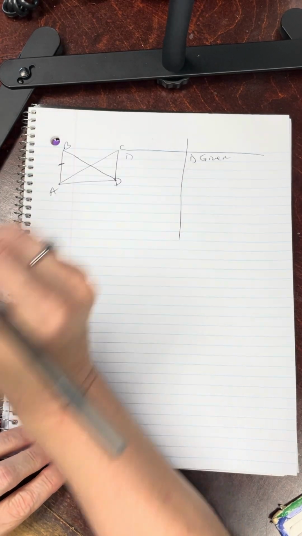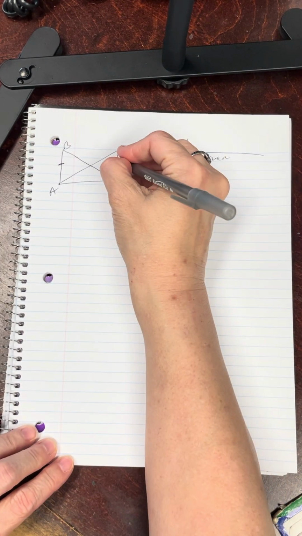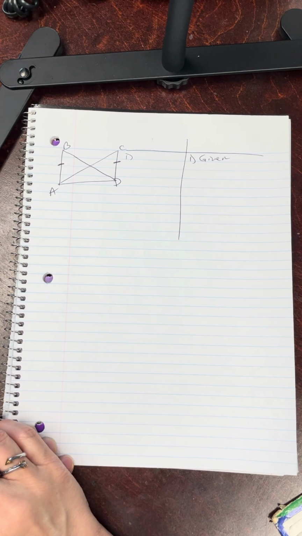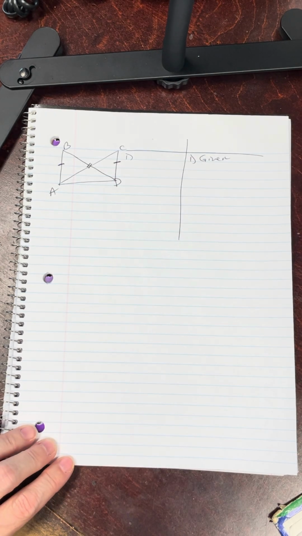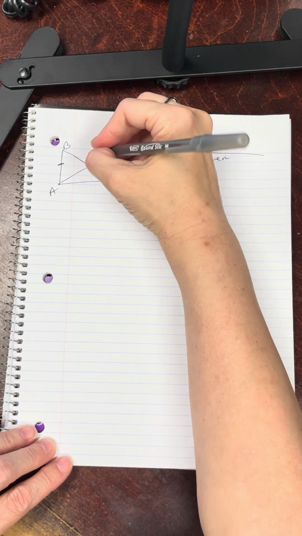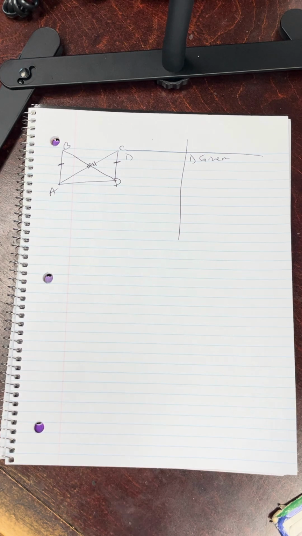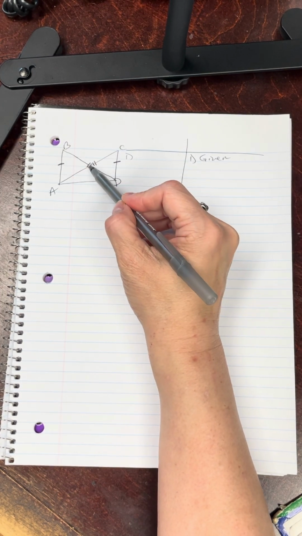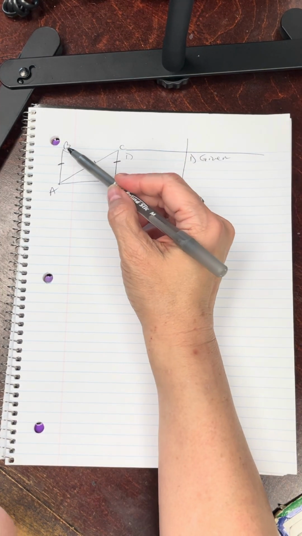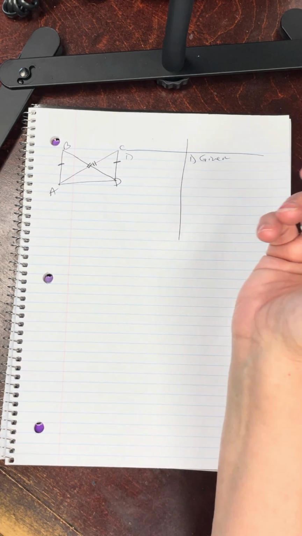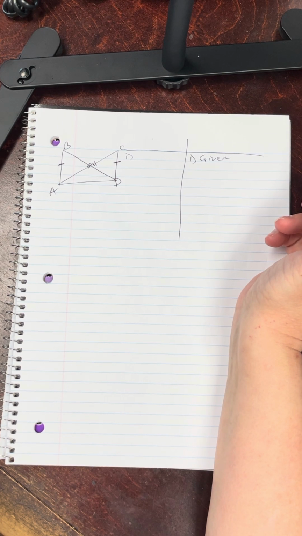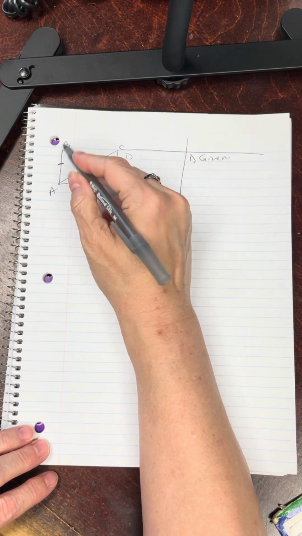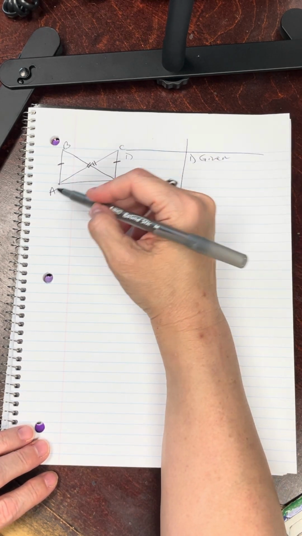AB is congruent to DC, okay, and BD, that's this line, is the same as CA, which is this line this direction. I'm kind of putting it tight in the middle so that I know it's not just this little top half. I'm trying to give myself that visual that it's this long line and this long line. So I have two given parts to a triangle. What do they want me to prove?